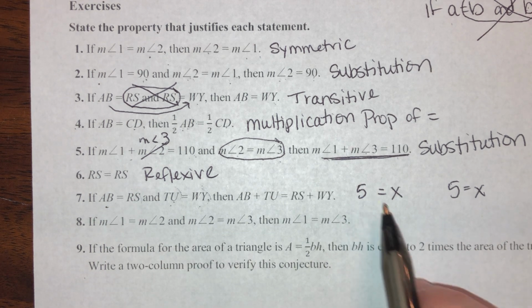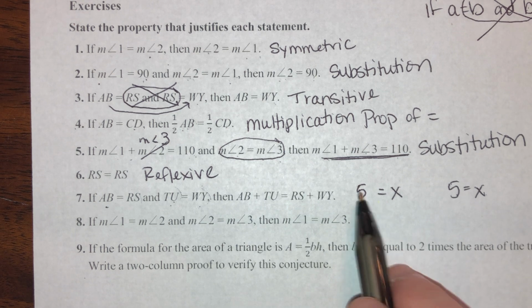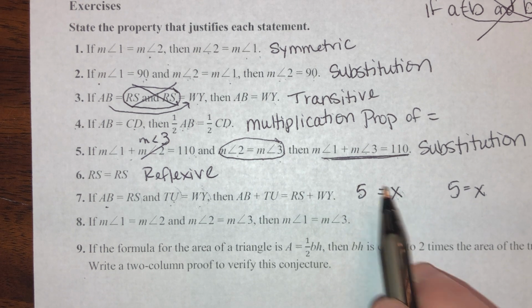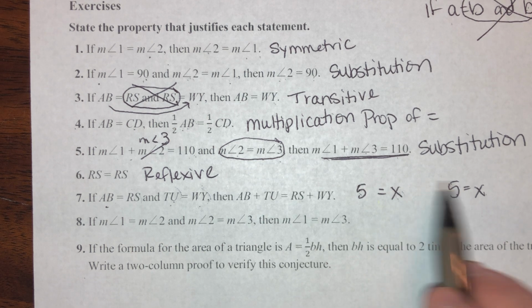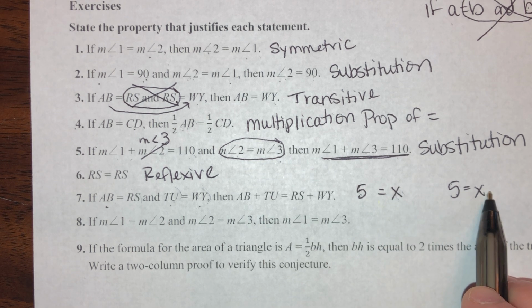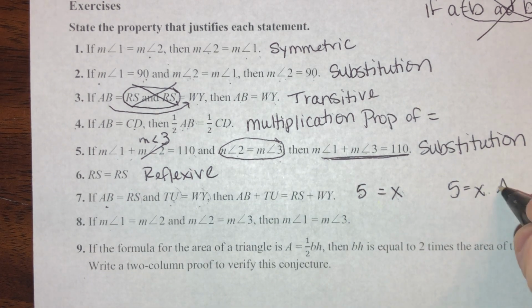Well, anyways, if I added the first two together, it's going to be equal to the second two, right? If these are equal, that means X is 5. So if I add 5 and 5, that's 10. It would be the same thing as adding 5 and 5 here, which would be 10. Any way you shake it, they're going to be equal. So this is, we could say, the addition property of equality.